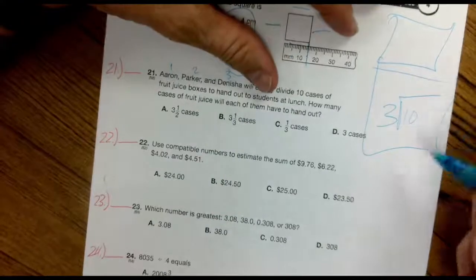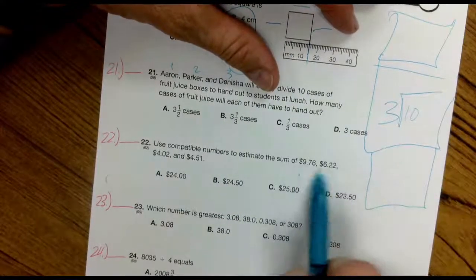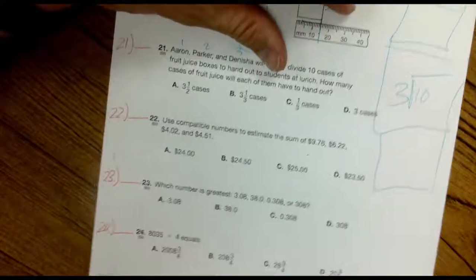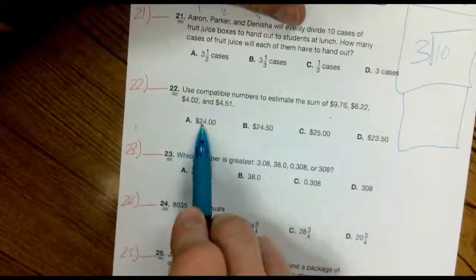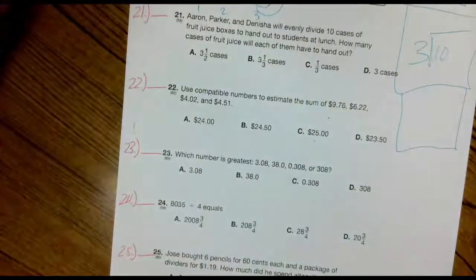Number 22, use compatible numbers to estimate the sum of all these numbers here. So compatible numbers to estimate those. And take a look, it looks like you're going to be 2400, 2450, 2500, or 2350. That might help you once you estimate those.